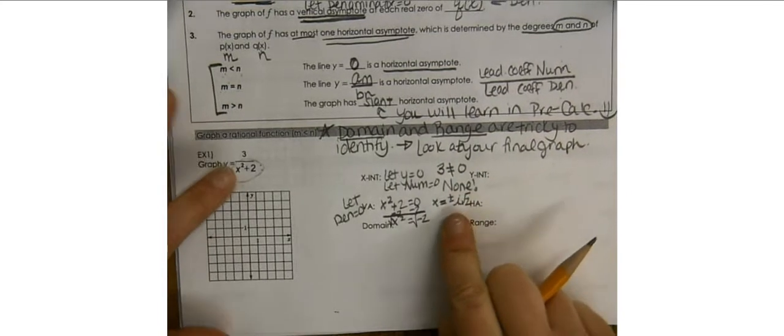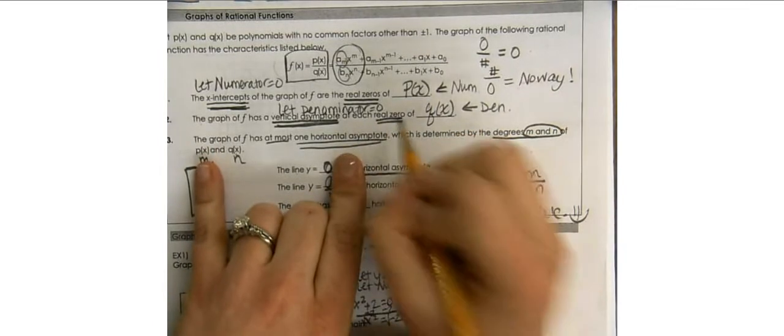So cool, we ended up with 2 solutions, but I said that your vertical asymptote needs to be a real 0 of the denominator, and both of these are imaginary. So what that means is that this time there was no vertical asymptote. So there's nothing for us to graph so far. So now I said wait on your domain, actually look at the graph before you make that decision.